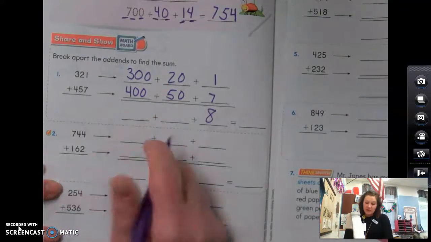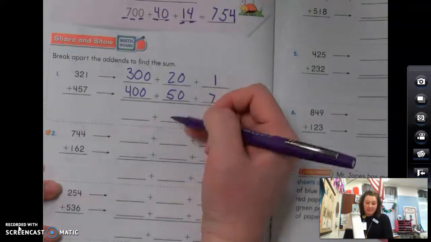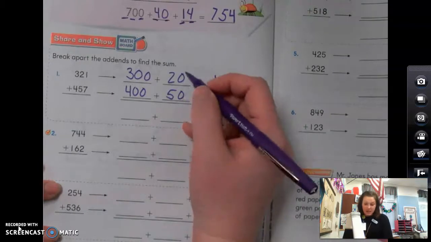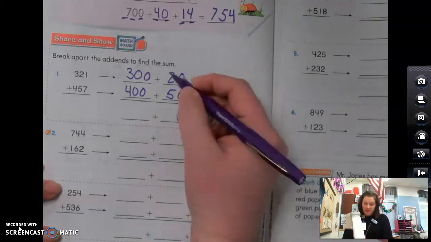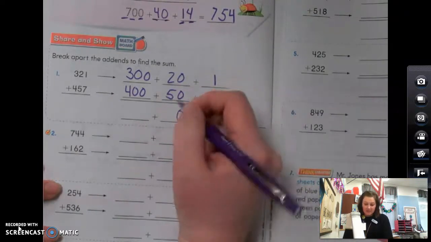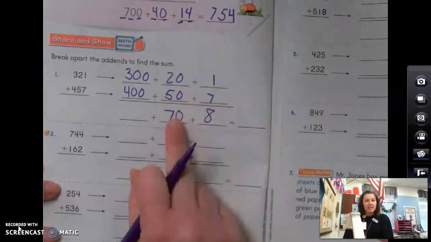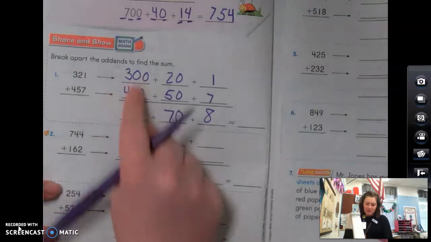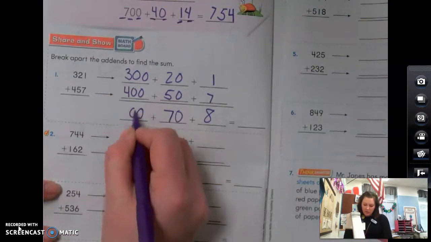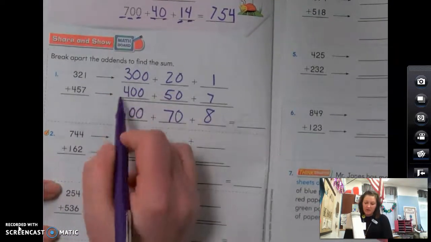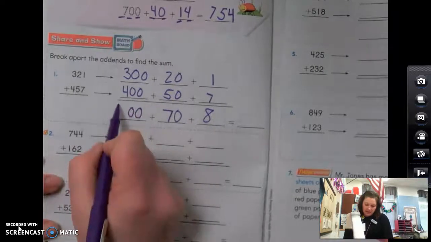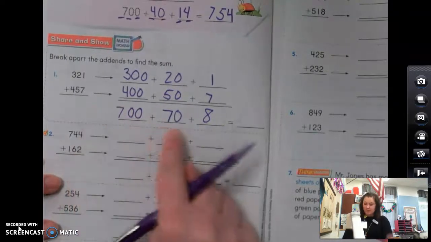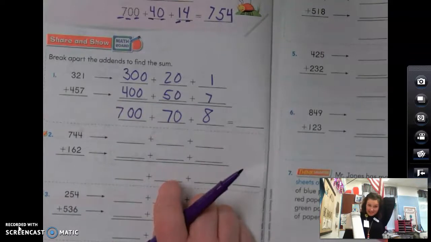Well, I was telling my kiddos in class that 10s are easy to add because the 0 stays the same, right? And then you're just essentially doing 2 plus 5, and that is 7. So 20 plus 50 is 70. And now that's the same thing with the hundreds. When there's these two zeros here, 0, 0, those are going to just come straight down. And then 3 plus 4 is 7.